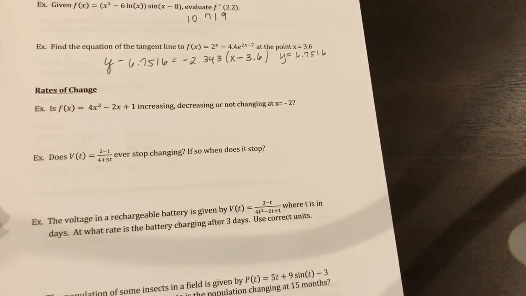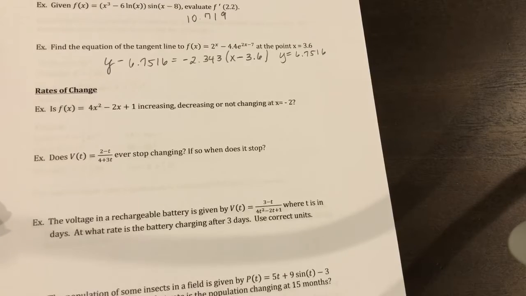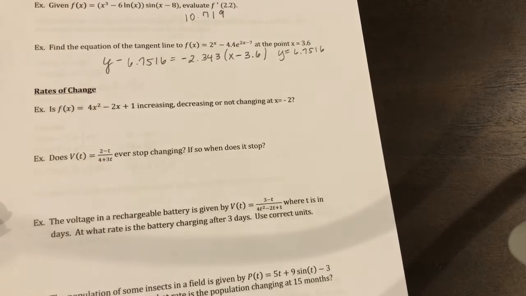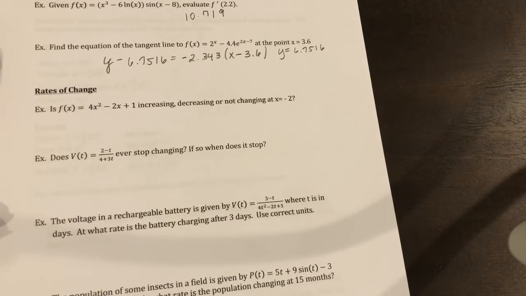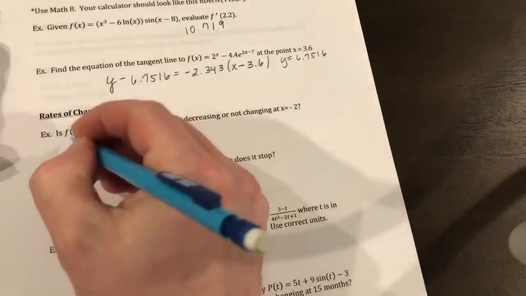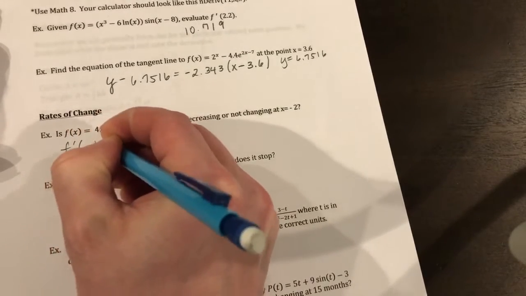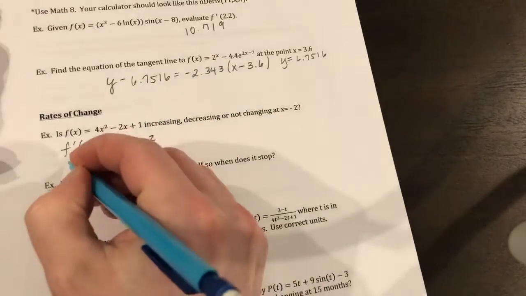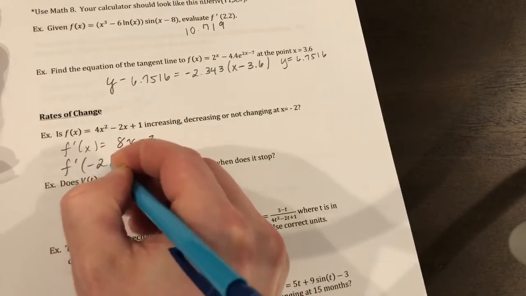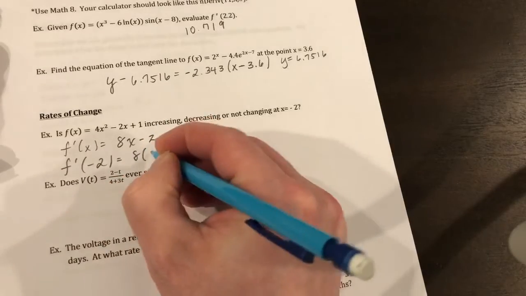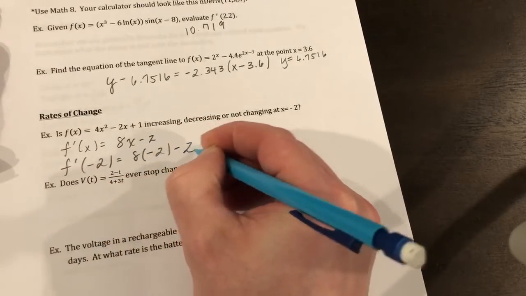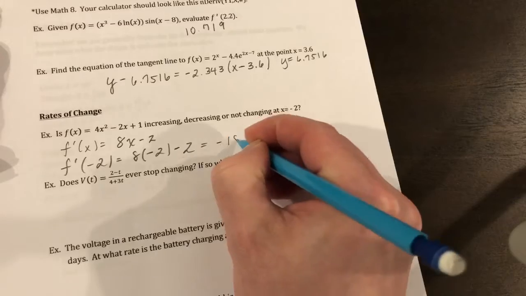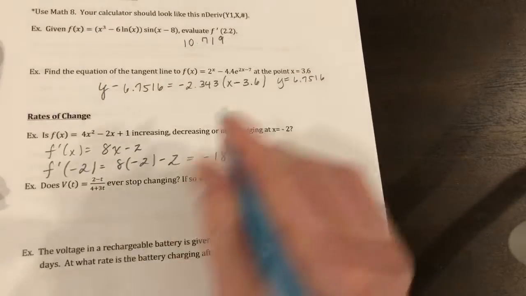Now we're going to talk about rates of change. So it says, do we want to prove that this is increasing, decreasing, or not changing at negative 2? So if it's increasing, it's a positive slope. Decreasing, it's negative. Not changing, it's 0. We take our derivative. So it's 8x minus 2. And I'm going to plug in a negative 2. So it comes out to be negative 18. So it's decreasing.